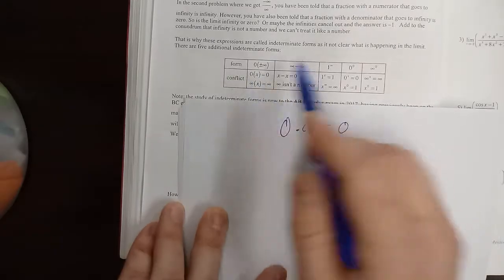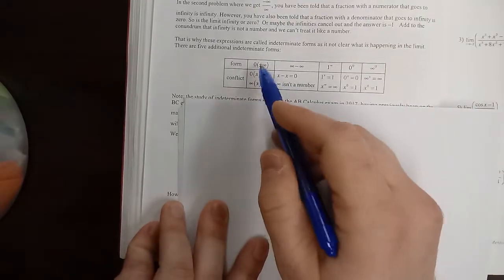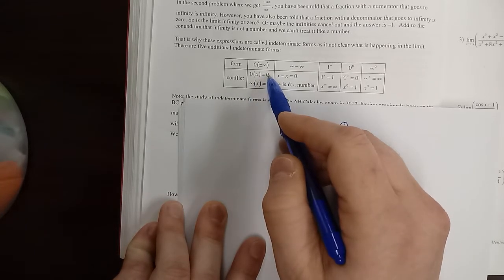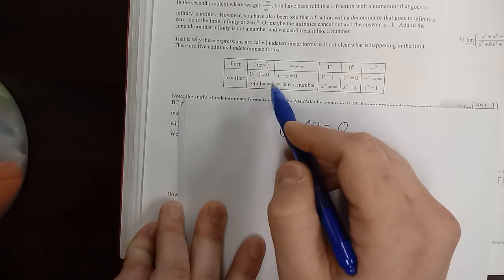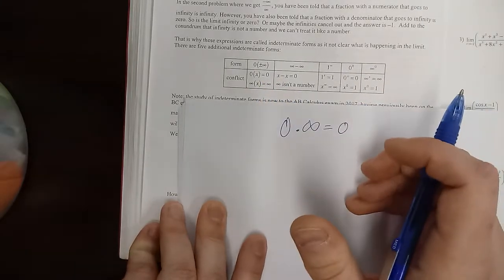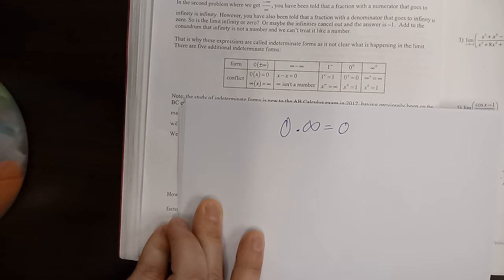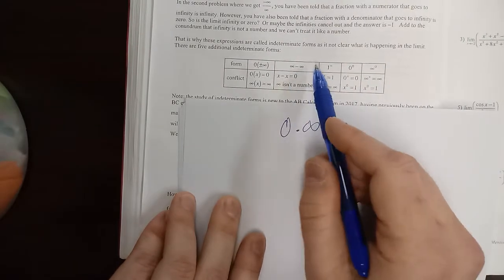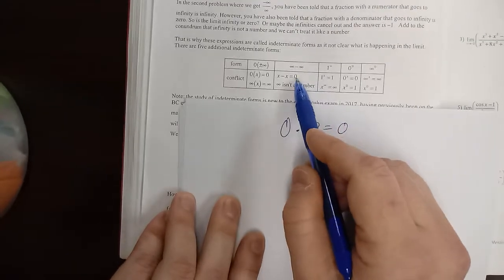And I like the little conflicts that he has listed here. He says the conflict here is that 0 times anything is 0. But then we've also talked about how infinity times anything is infinity. So this is the classic immovable object and unstoppable force colliding. What happens? So here's another one. Take any number minus itself and you get 0.